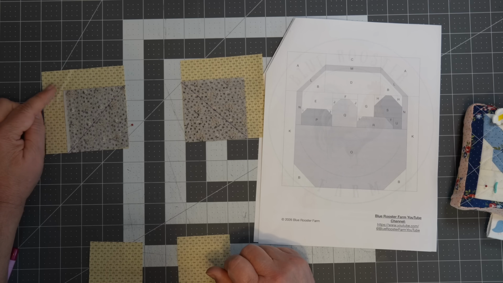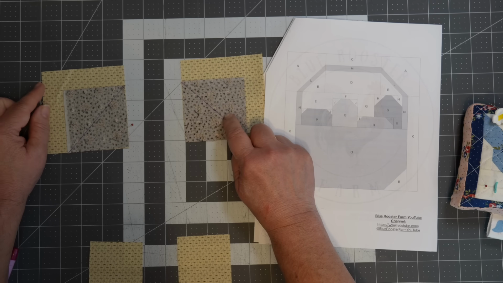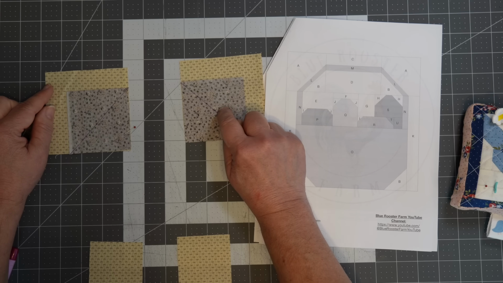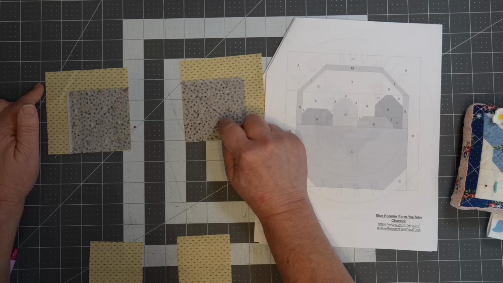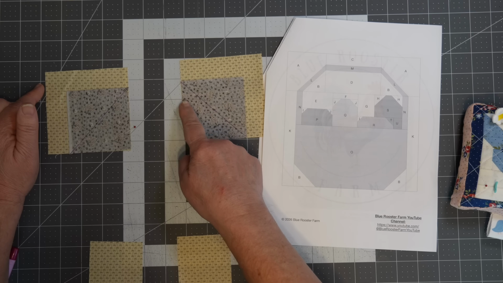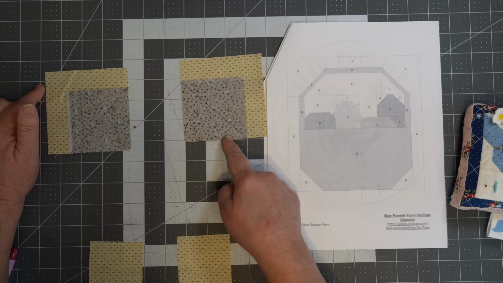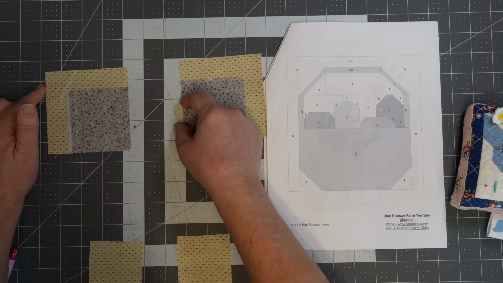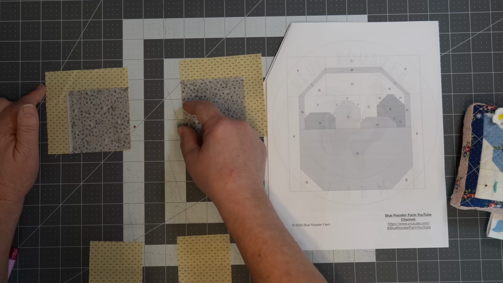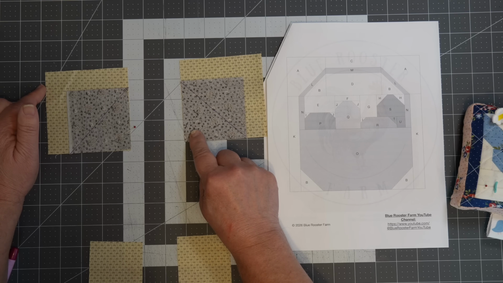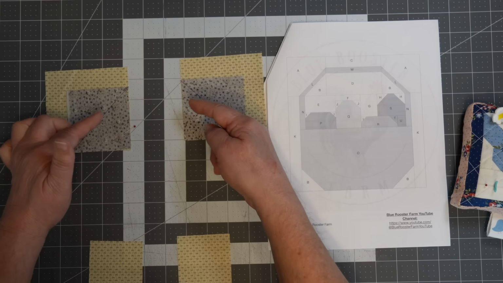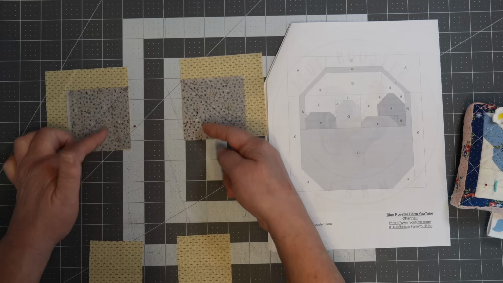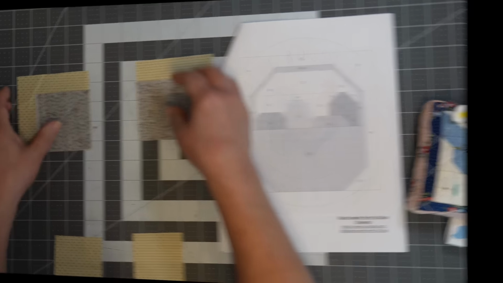On this one, since these squares right here are 3-inch squares, anytime I have a stitch and flip corner with a 2.5-inch square or larger, I always sew another line 1/2 inch away toward the corner. That way I'm going to have a bonus half square triangle. So I'm going to do that. I'm going to stitch right on the line, and then I'm going to save half square triangles by stitching 1/2 inch away from the line.